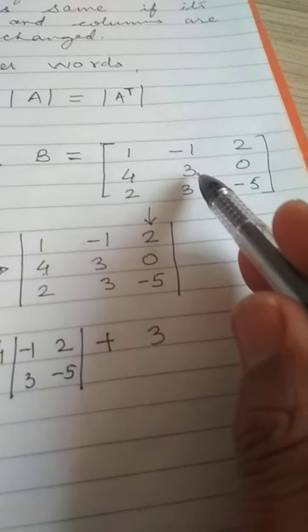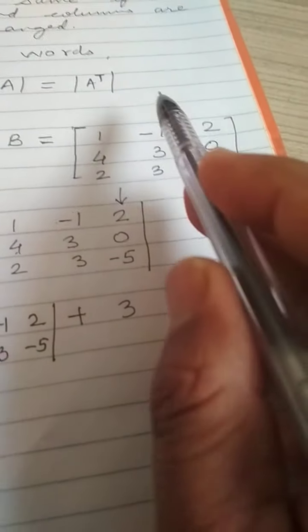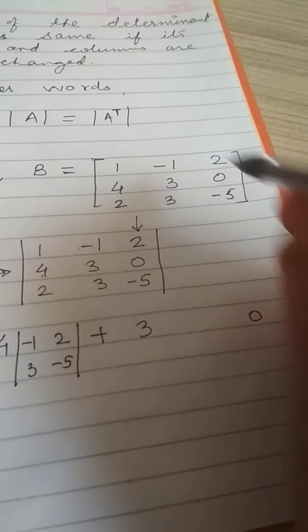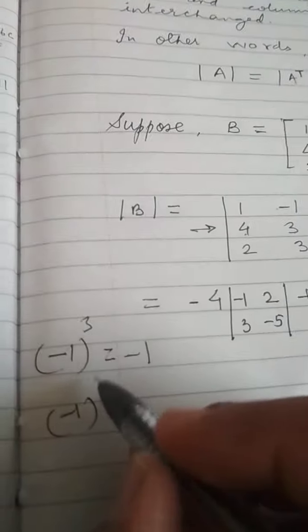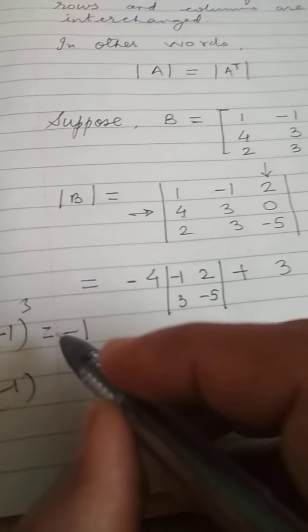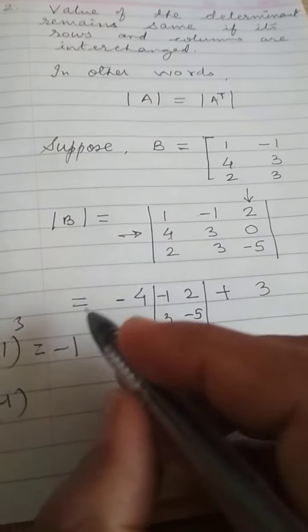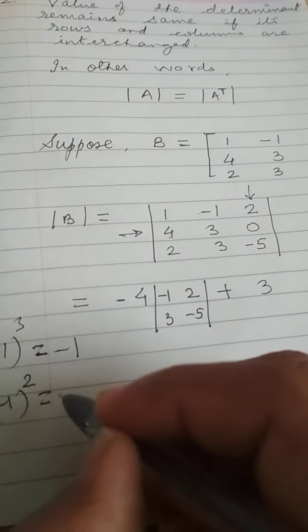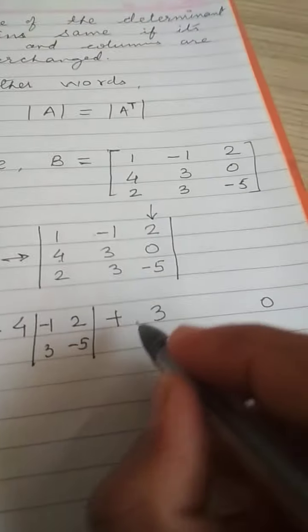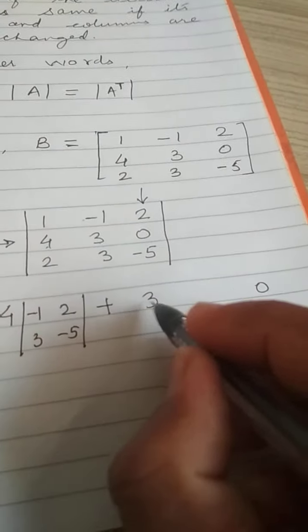Then I'll add plus. Then again 3 is located in the second row, second column position. So -1 to the power i plus j, ith row plus jth column. So that is second row, second column. So it is an even location. 1 plus 1, 2. So hence it is positive 1. There is no need to write a minus sign over here. Already 1. It means 1 into 3, 3.